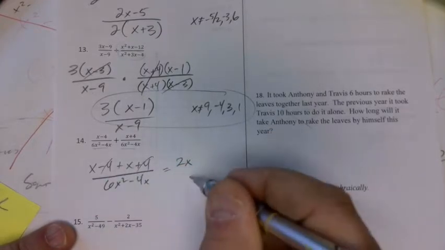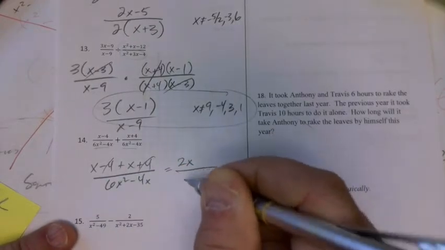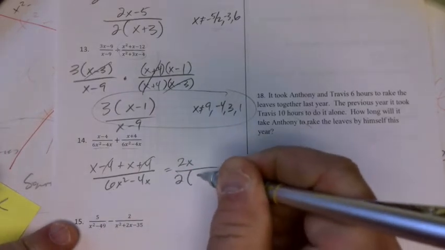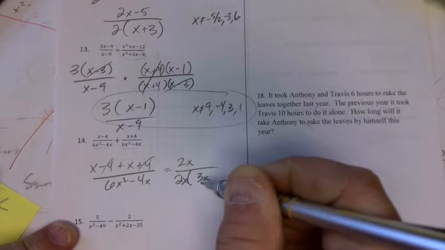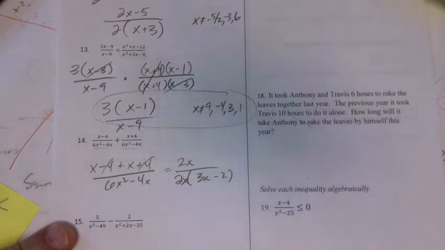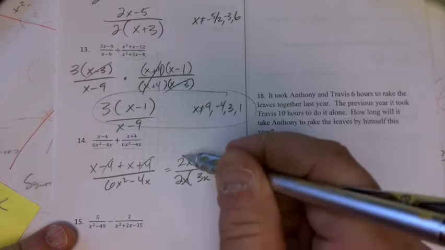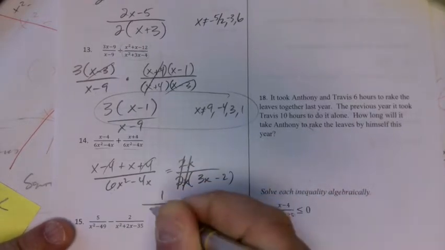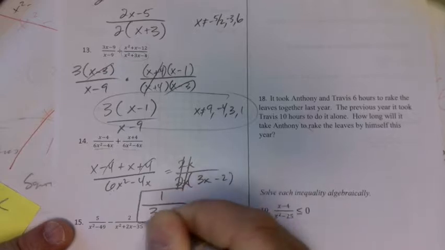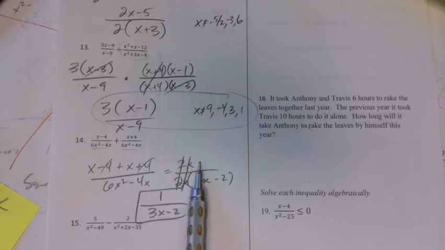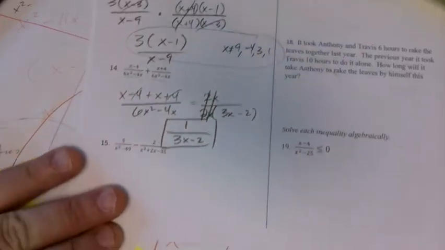Negative 4 plus 4 wipes it out, and I get, oh, but look, I can factor this because there's a common factor of 2 there, right? And I get 2x, and I get 3x minus 2. And, oh, look at that. 2 will cancel, x will cancel, and I'm left with 1 over 3x minus 2. Okay? Don't forget, even if I canceled everything in that numerator, there's still a 1 there to hold the place, right? Okay.